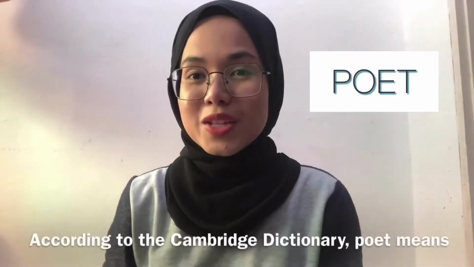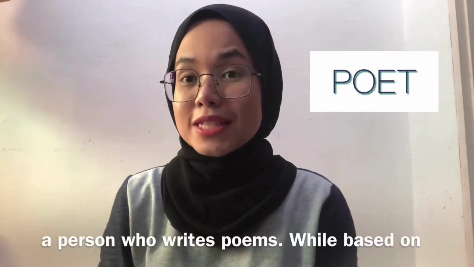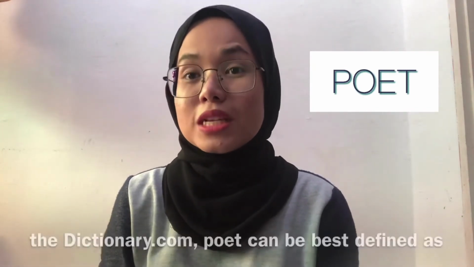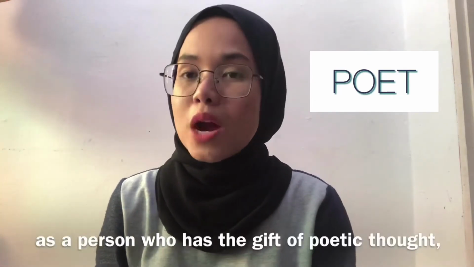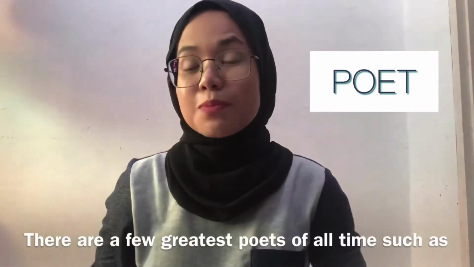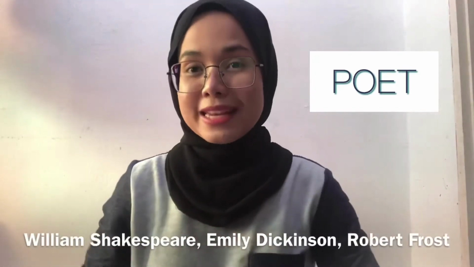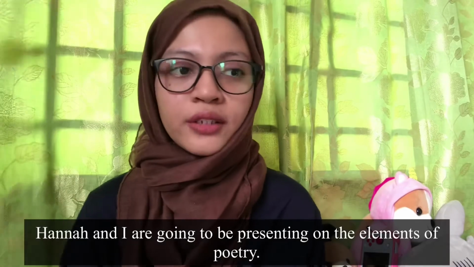According to the Cambridge Dictionary, poet means a person who writes poems, while based on dictionary.com, poet can be best defined as a person who has the gift of poetic thought, imagination and creation together with eloquence of expressions. There are a few greatest poets of all time such as William Shakespeare, Emily Dickinson, Robert Frost, Edgar Allan Poe and many more. Hannah and I are going to be presenting on the elements of poetry.